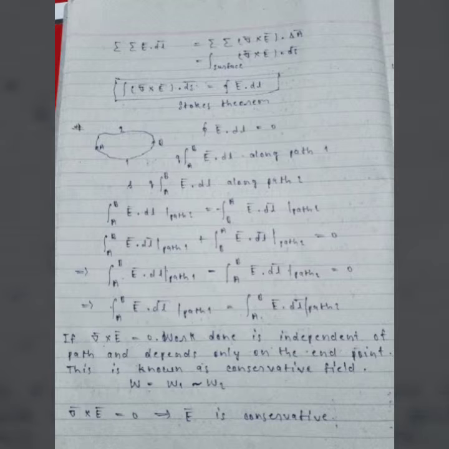Let us take 2 points on this path. Let us traverse this path once like this and once like this, from point A to point B. The work done is going to be integral of q E dot dl from A to B.